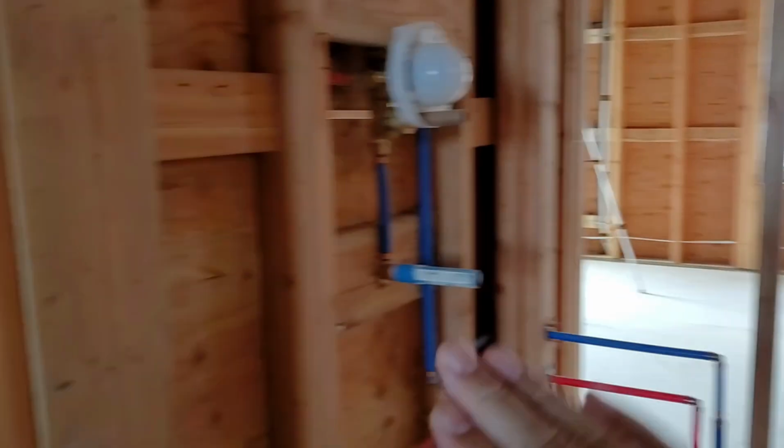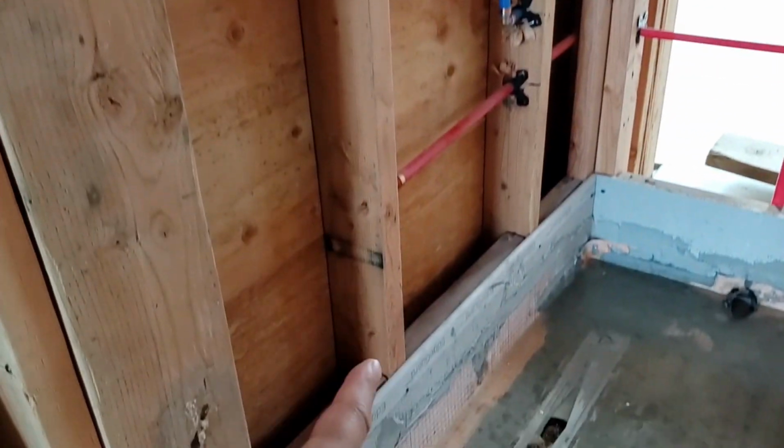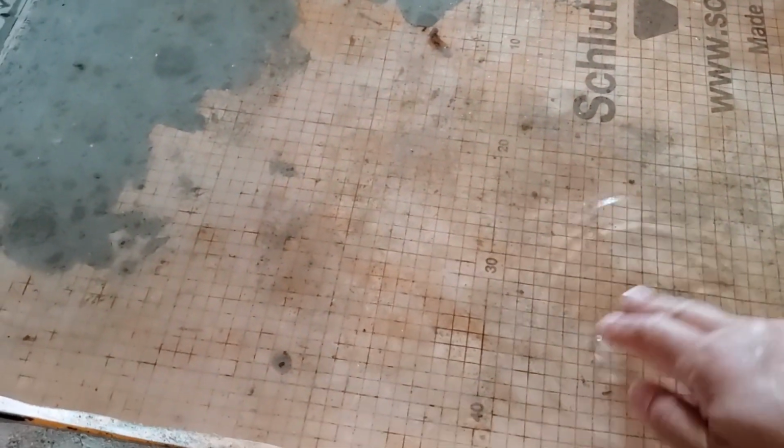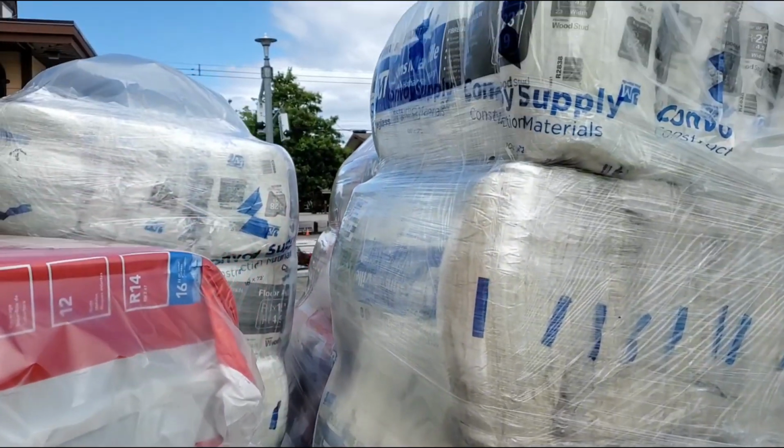So picture this wall here will be tile, right? People take showers, water comes down here and goes there. And again, they put water here now to test for any leaks. So far, so good. Because if you did see a leak, you'd see it on the ceiling below, or this would be empty. Insulation just arrived.